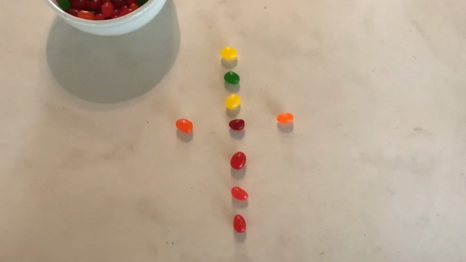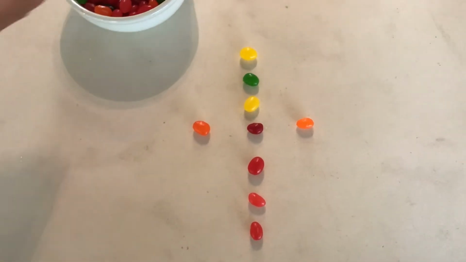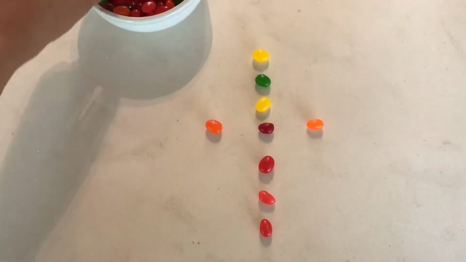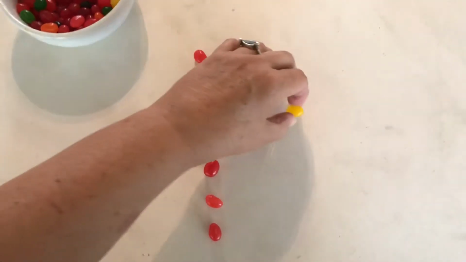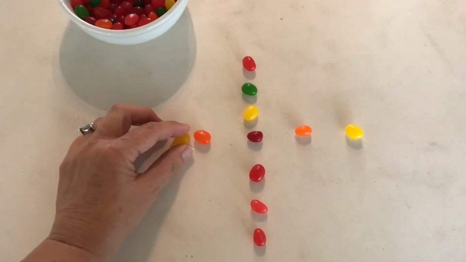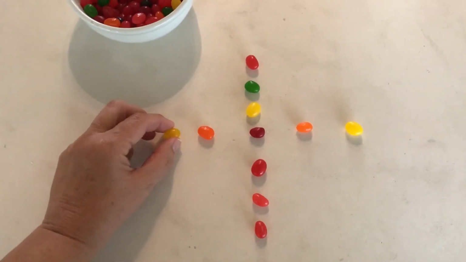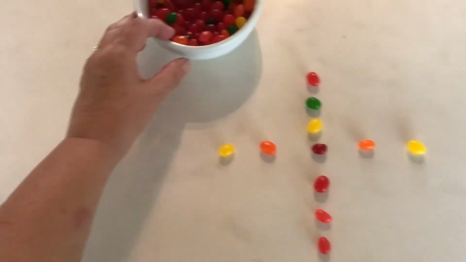So symmetry means it has the same weight, or it's in the same place but on the opposite side. So if I put this yellow one here, then I'd put another yellow one over there. So you can, oops, now see this one was way too close to that orange. So I want to spread it out a little bit.